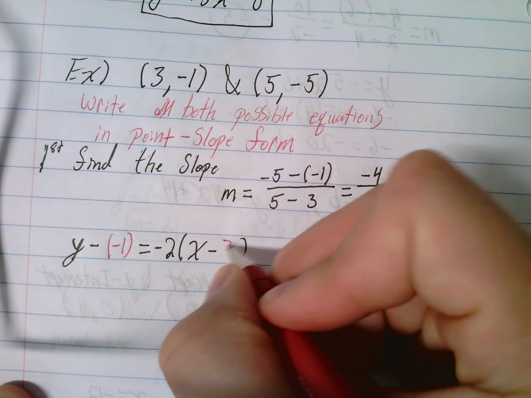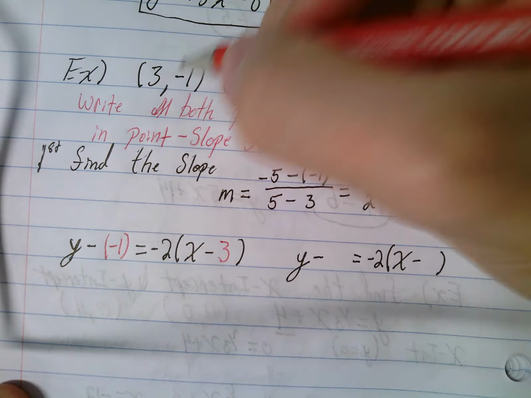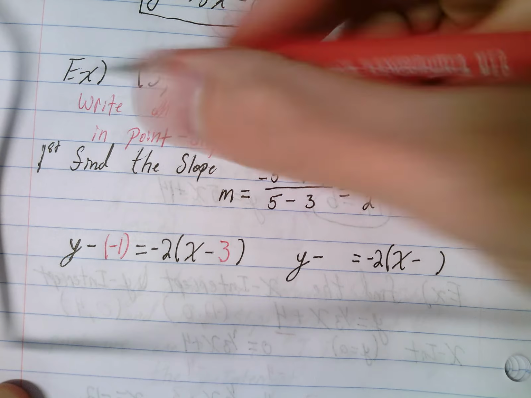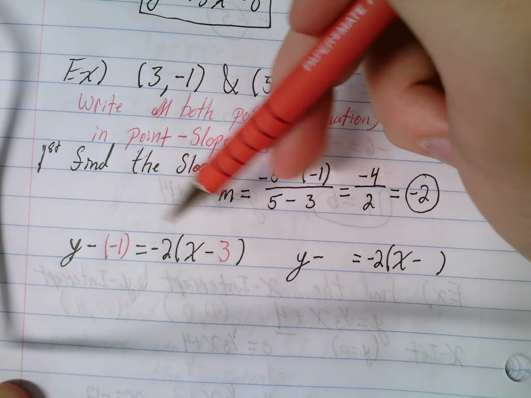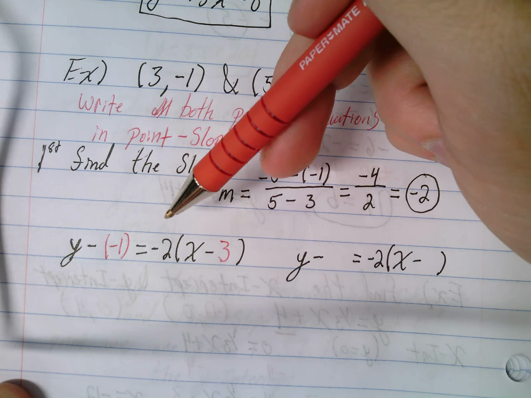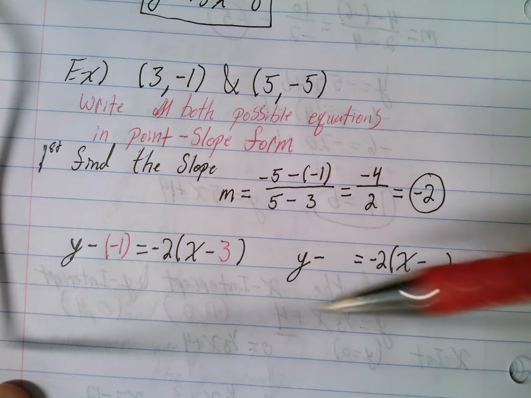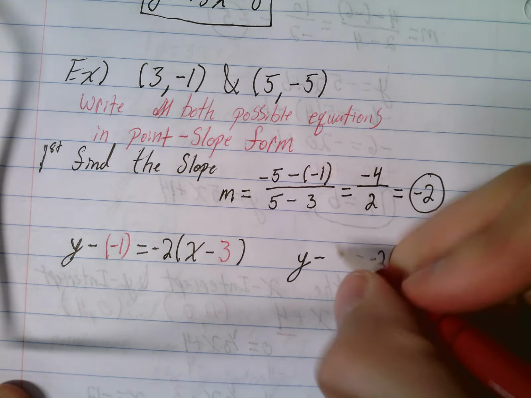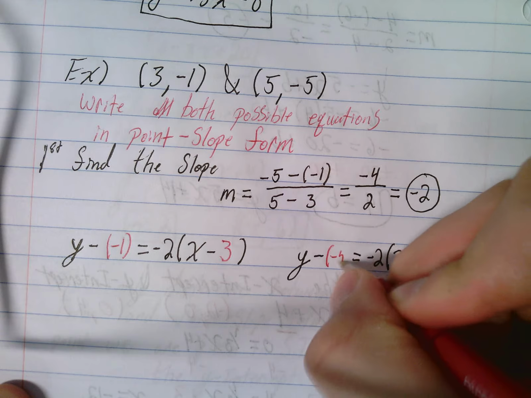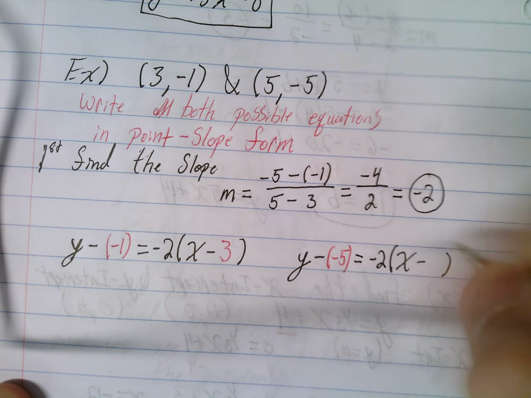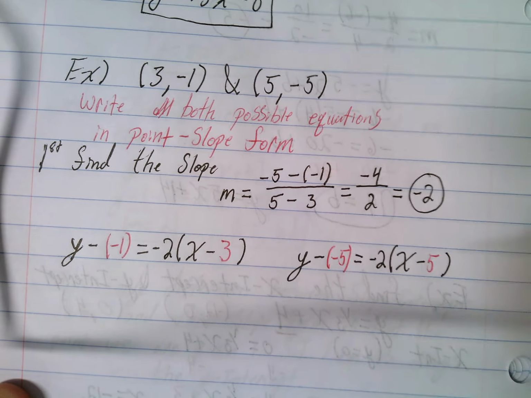The 3. Remember, the same points have to go together. So the x and y coordinate have to go together. Good. So this would be -5 and 5.